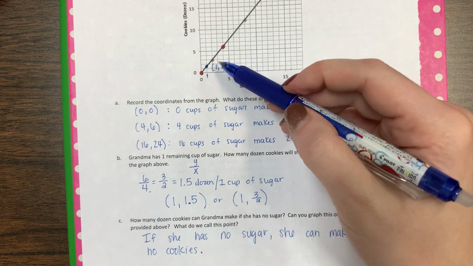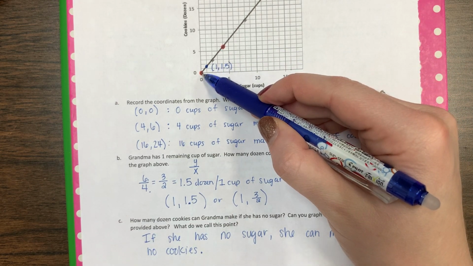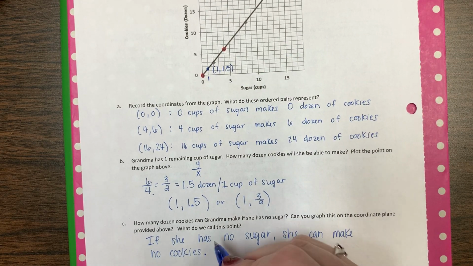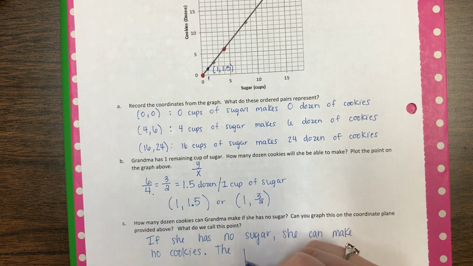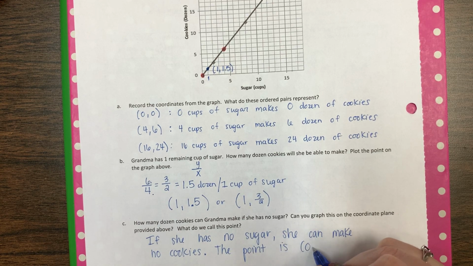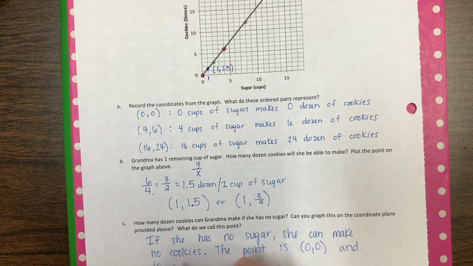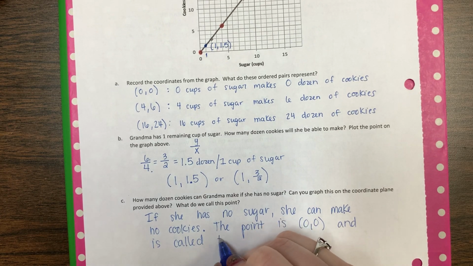And we can graph that on the coordinate plane, and we can already see that right here. And so that is at 0, 0. So the point is 0, 0 and is called the origin.